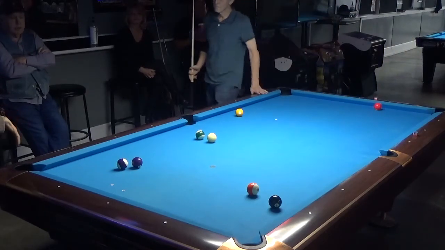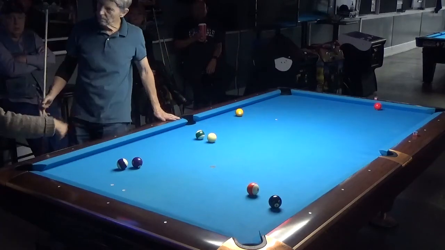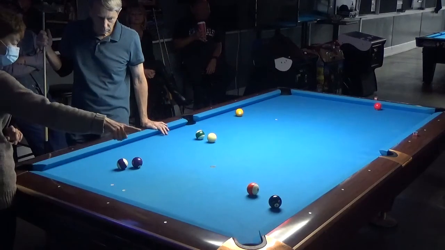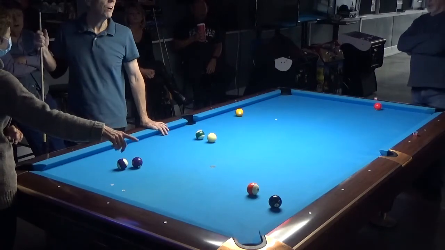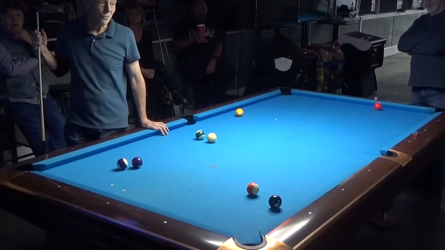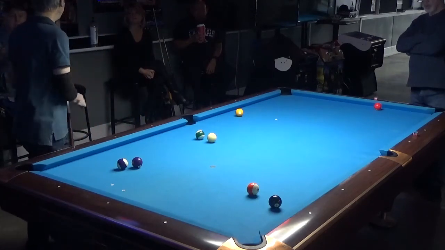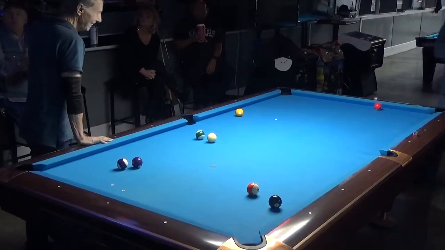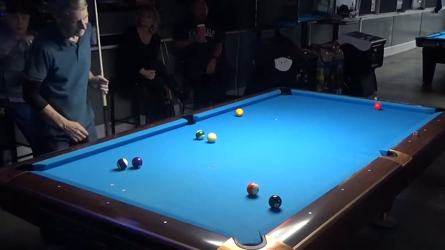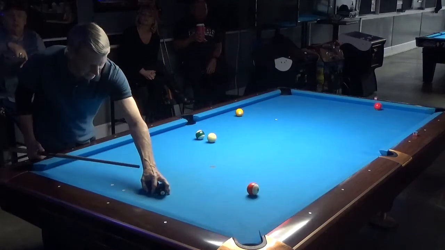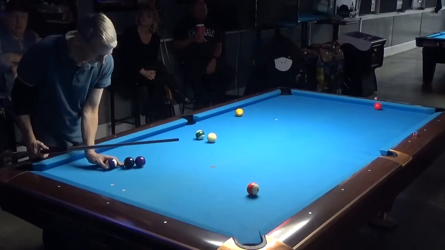Can you use other balls to make a pocket, but can we use the 8-ball? No, the 8-ball is never neutral. It's a foul, your opponent gets ball in hand. The only way you can use an 8-ball is if it's in between two balls. If it's a 13, 8, 12, you can use it that way because you're using the 13.